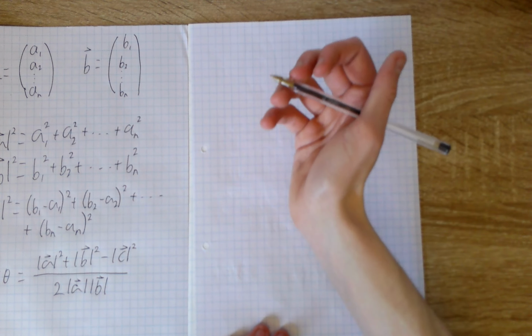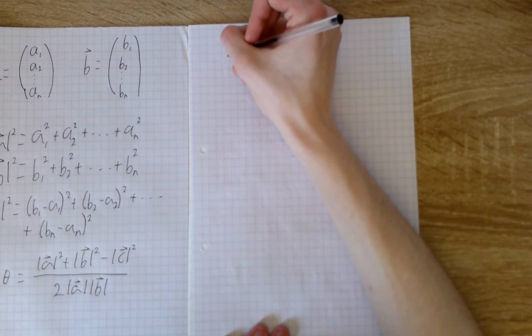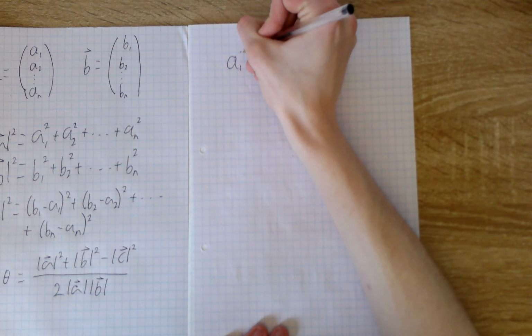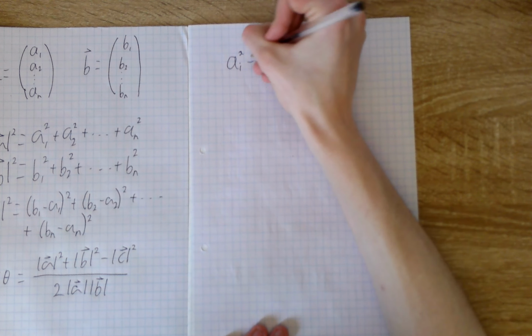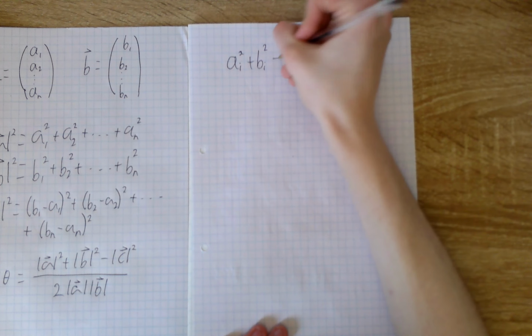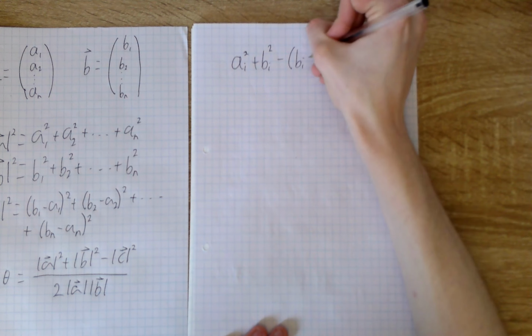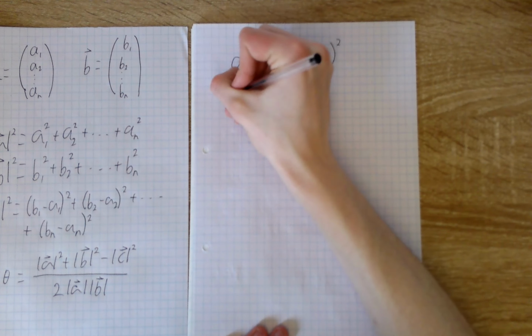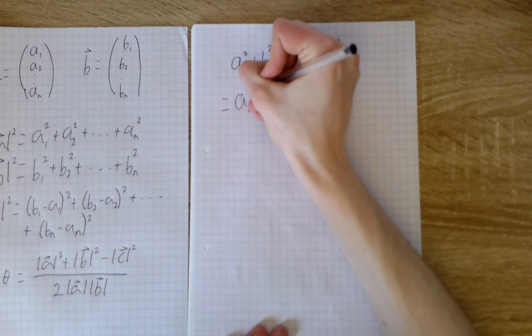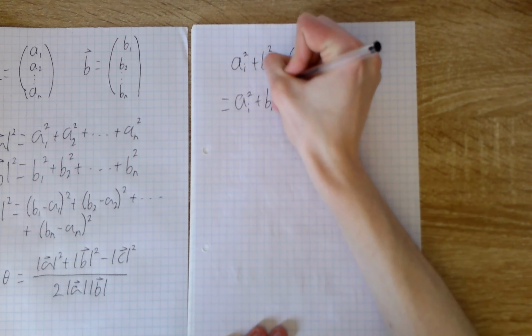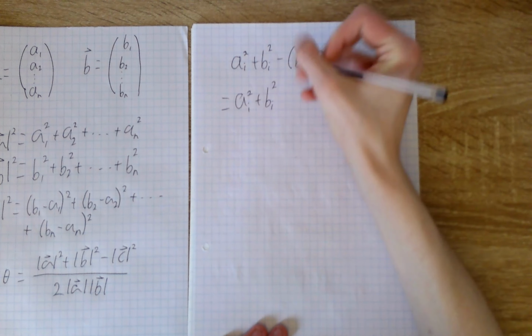So say for the ith element, we have that ai squared plus bi squared minus bi minus ai squared is equal to ai squared plus bi squared minus bi squared plus 2ai bi minus ai squared, which is just going to leave us with 2ai bi.